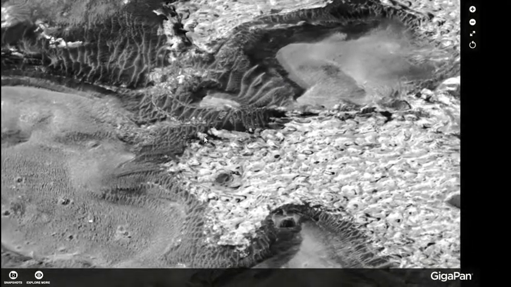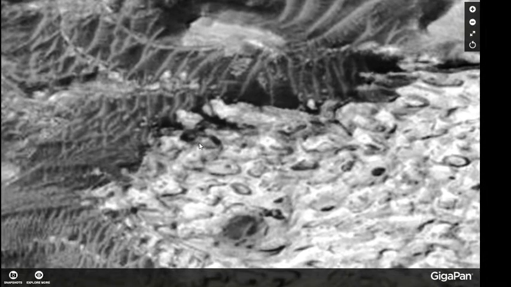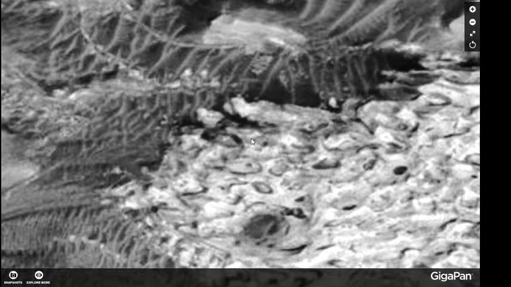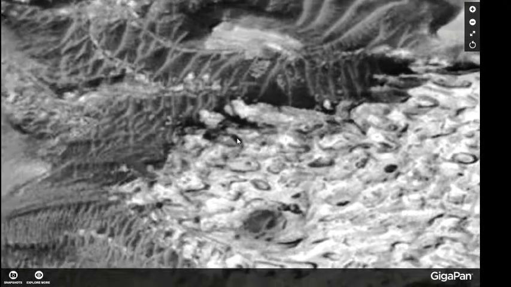There is another object down here that also looks very out of place and suspicious, and when you sit and spend some time looking at it, it looks like one of those futuristic shaped spacecraft you see in a sci-fi movie.